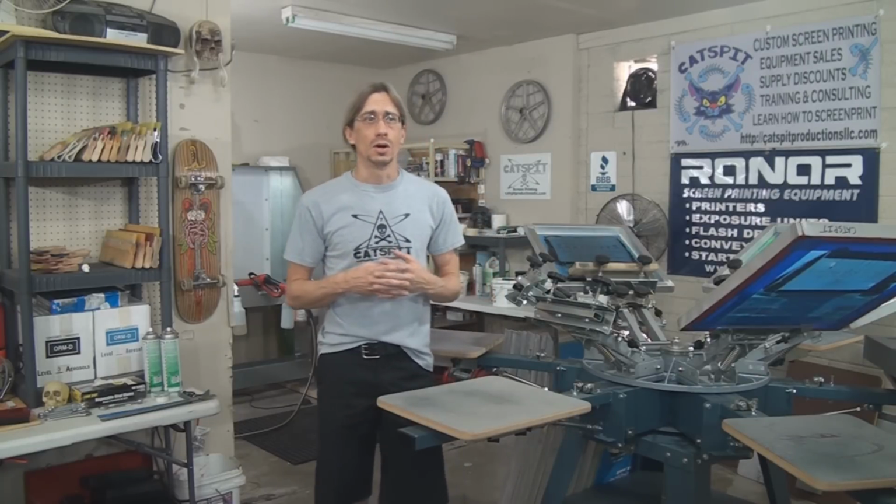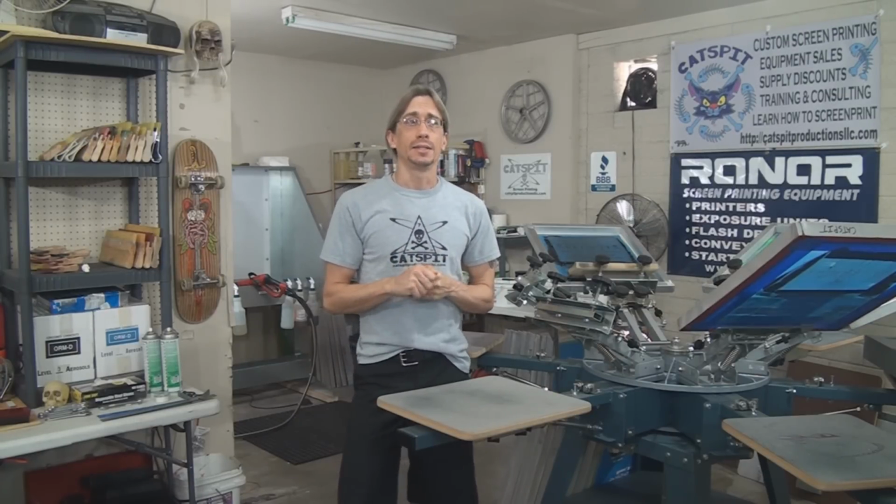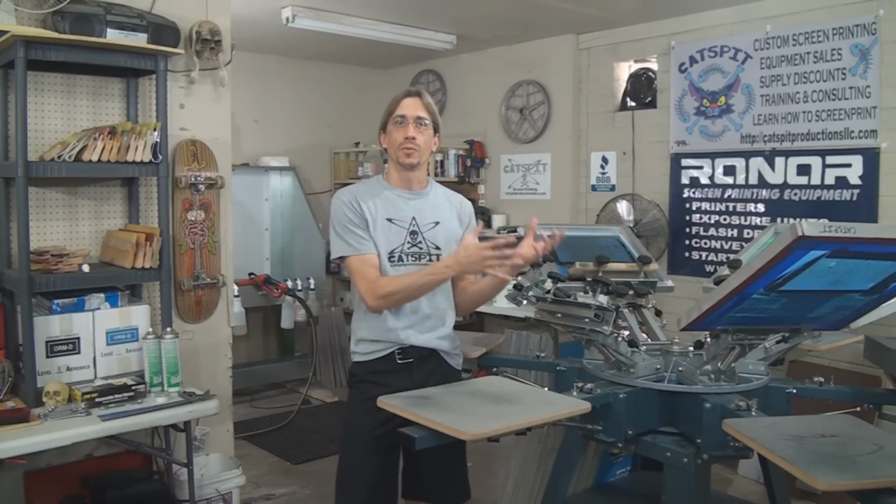Now remember, for screen printing, artwork is pretty critical as far as it needs to be created properly for screen printing, and it is not uncommon for an experienced screen printer like myself to not really know how to create the artwork, because this is why.